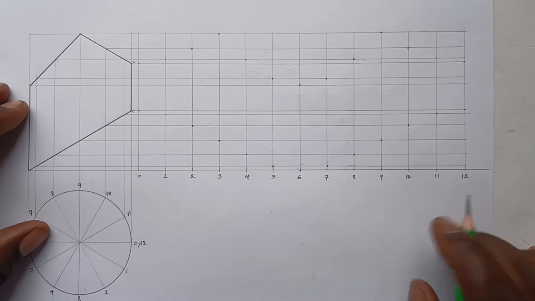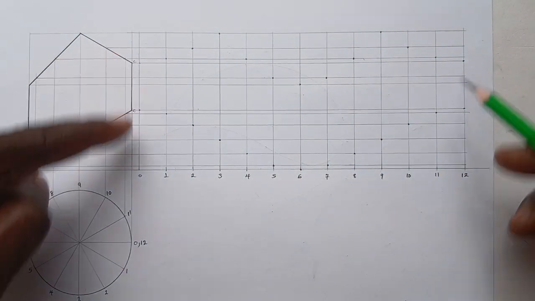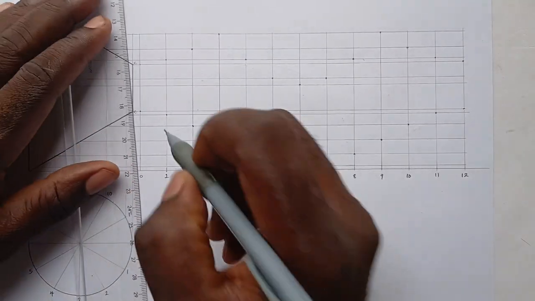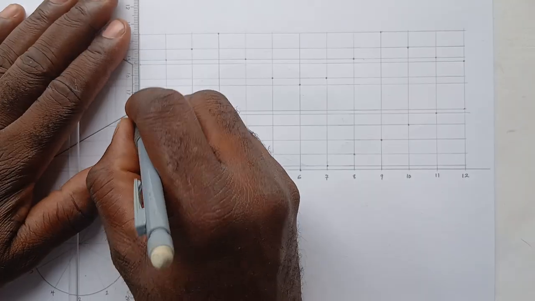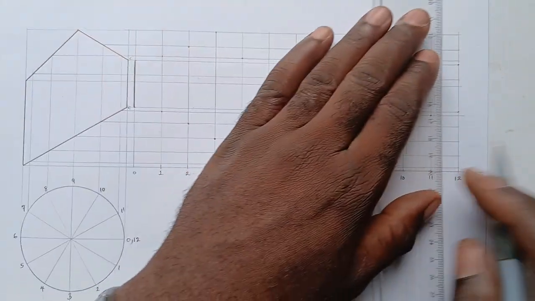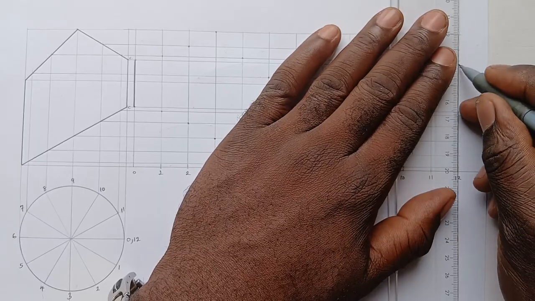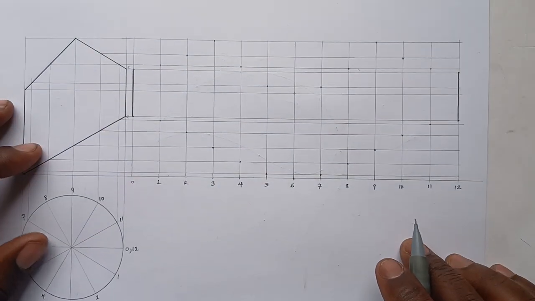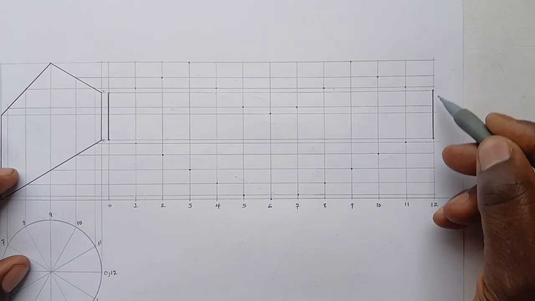So you can see the shape. What I'm going to do is start by printing out these corners, and printing out this corner. Then I'm going to use a French curve or a flexible curve to connect all of this part.